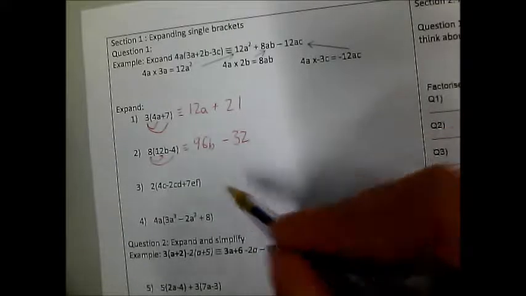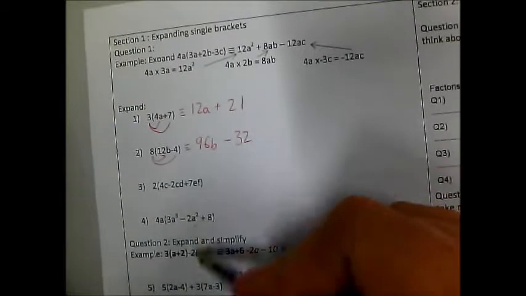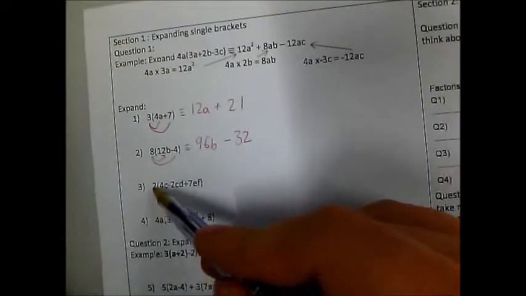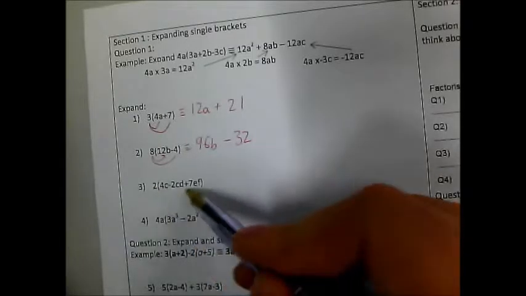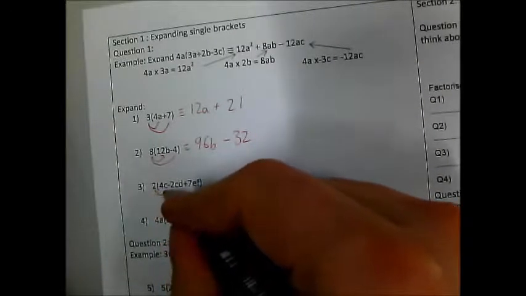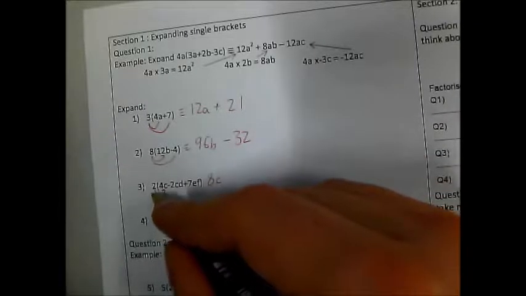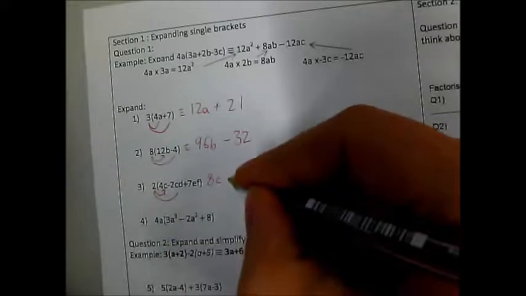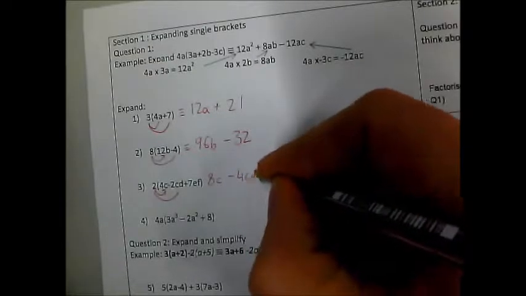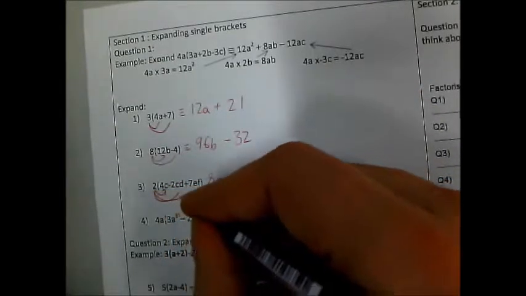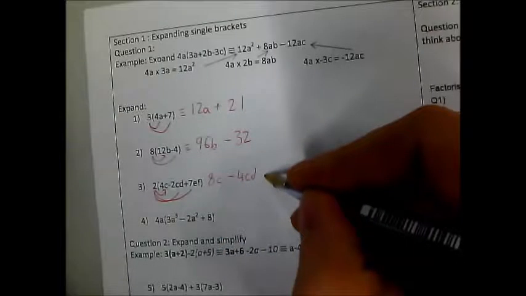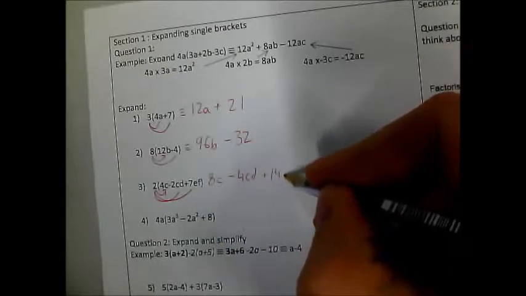Okay, the next one, it doesn't matter, there's lots of terms in here. We just multiply everything by what's outside the bracket. So 2 lots of 4c is 8c. 2 lots of negative 2cd is negative 4cd. 2 lots of positive 7ef is positive 14ef.